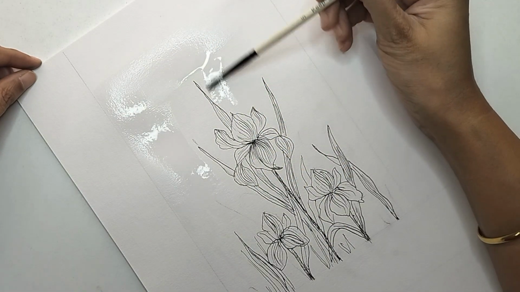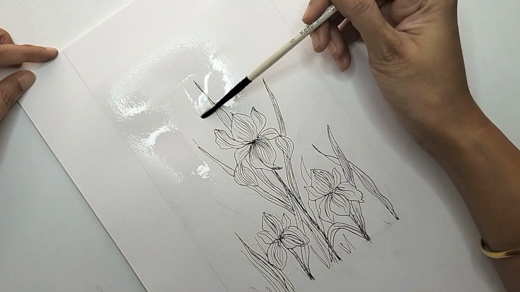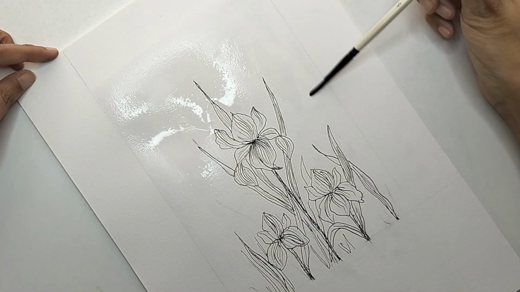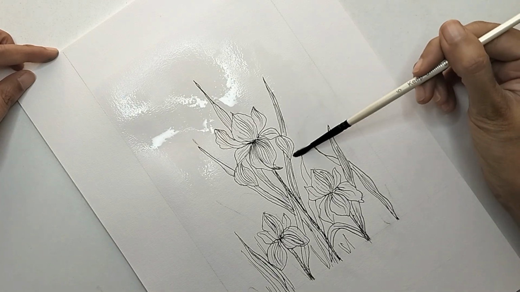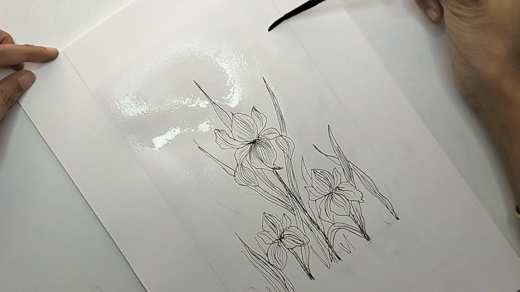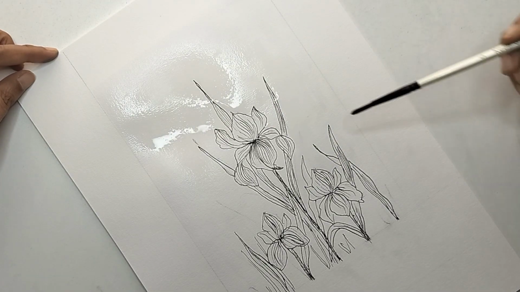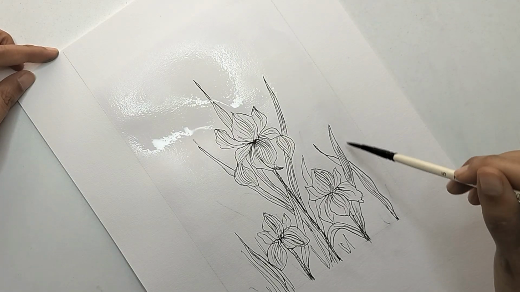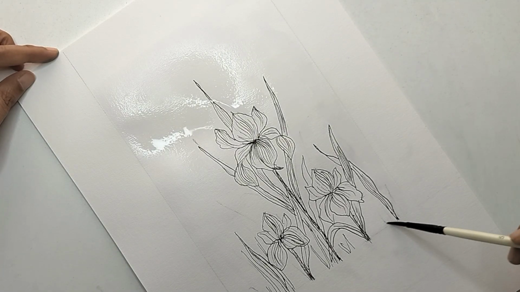So apart from the flower area, I'm trying to wet the sheet thoroughly with the help of clean water, as you can see. So do it at your own speed, do it slowly, gradually. Make sure your sheet is completely wet enough so that you can do some other things with the help of watercolor. So make sure your sheet is wet.